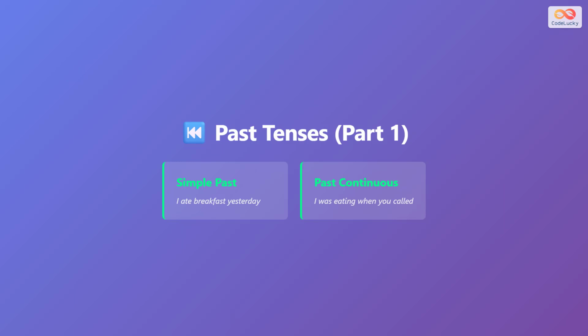Now we move to past tenses. The first past tense is simple past. We use simple past for actions that happened in the past and are now finished. For example, I ate breakfast yesterday. This action is completely done.